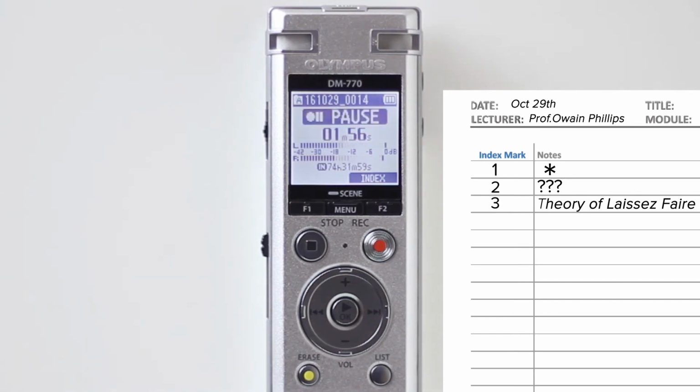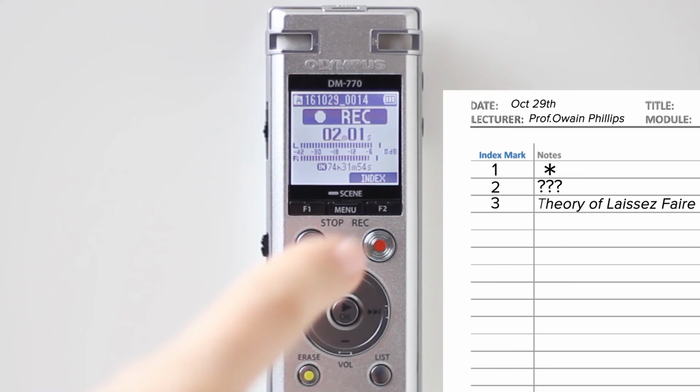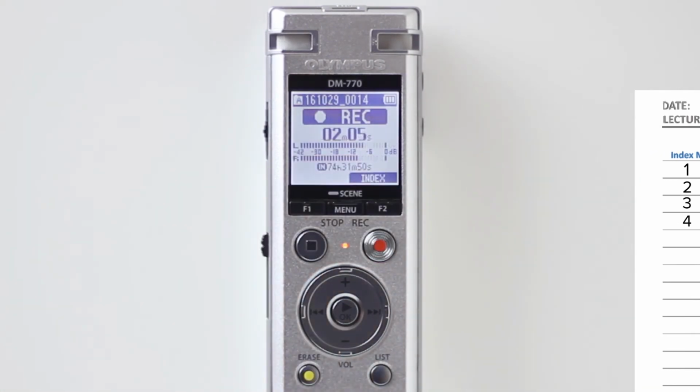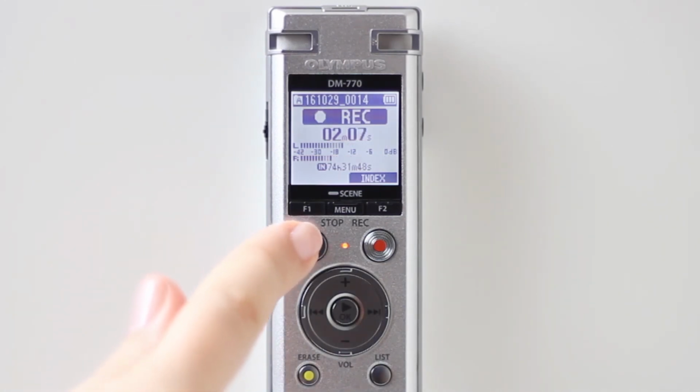So now, let's press the record button again to resume the lecture, and we'll add one more index mark. So, another key point. When the lecture ends, press the stop button to end the recording.